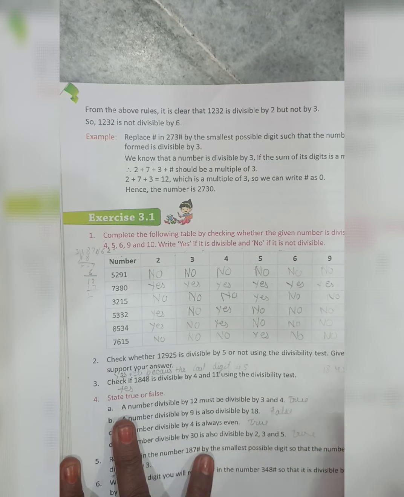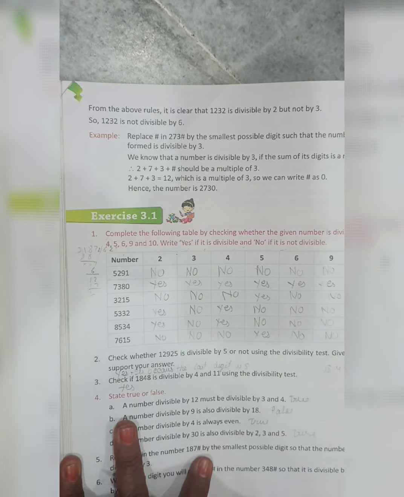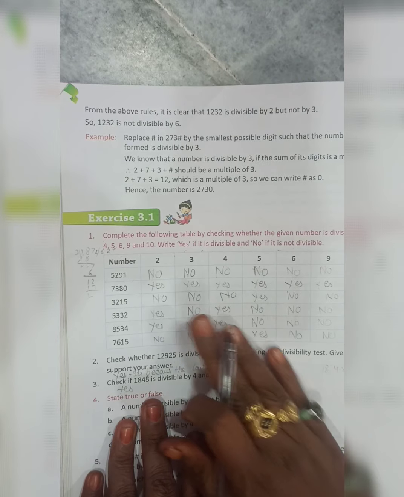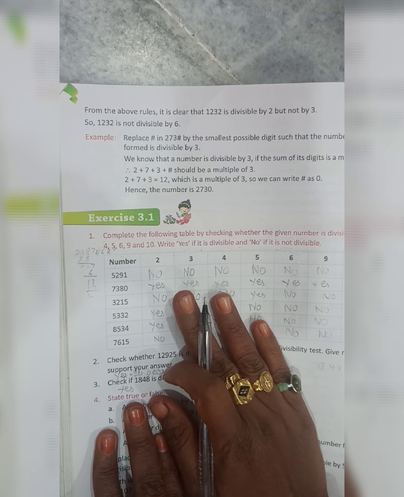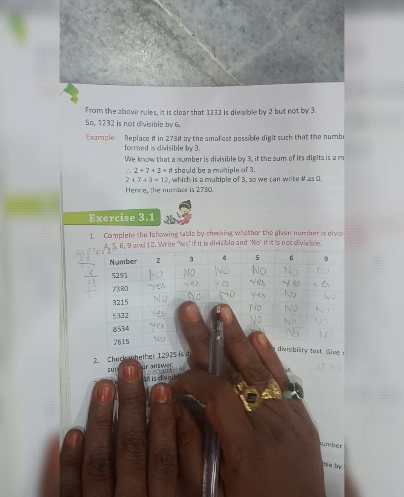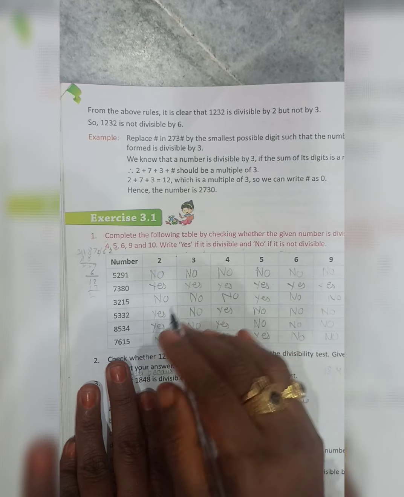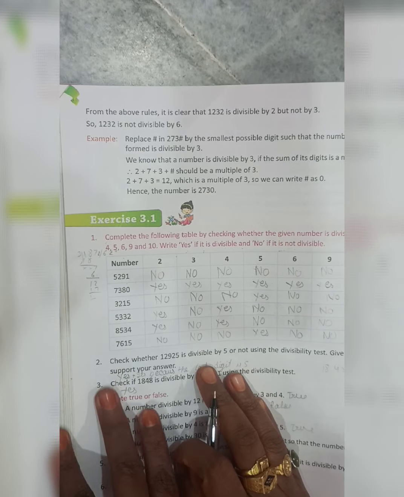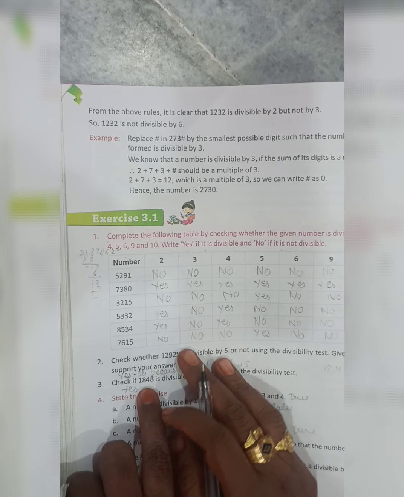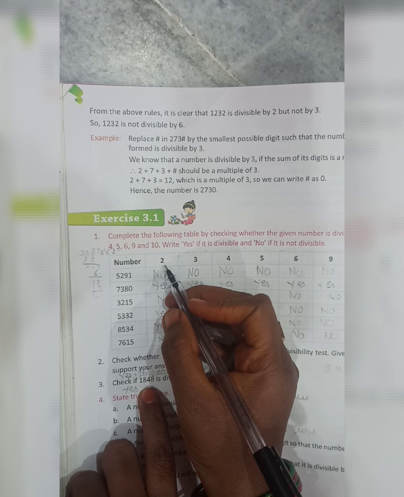The first number, 5291. In the divisibility rules video yesterday I explained this. Anyone who has not seen that previous video, I have given the link in the description. Watch that one.